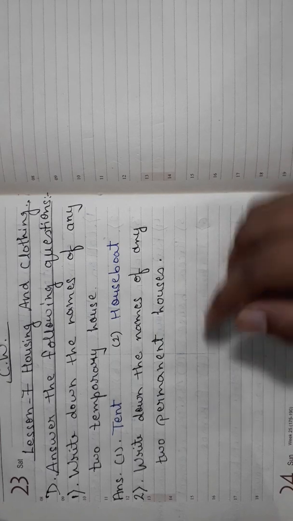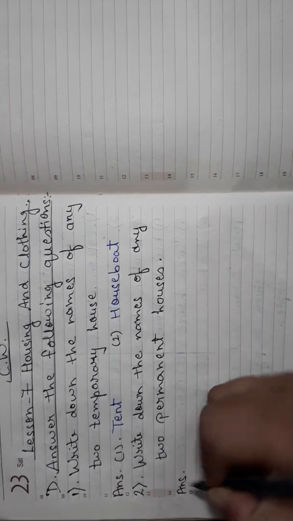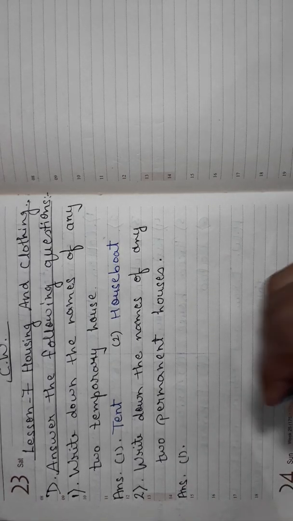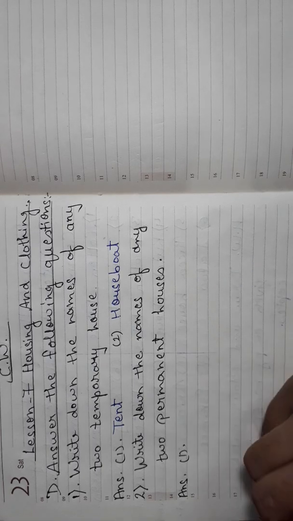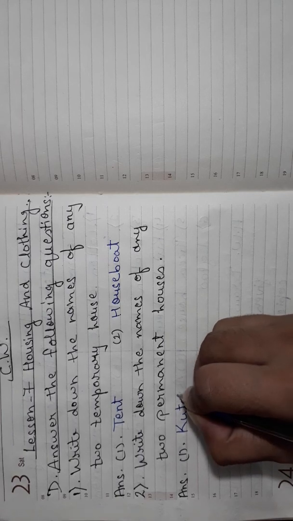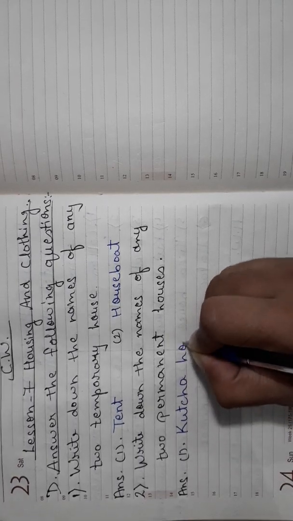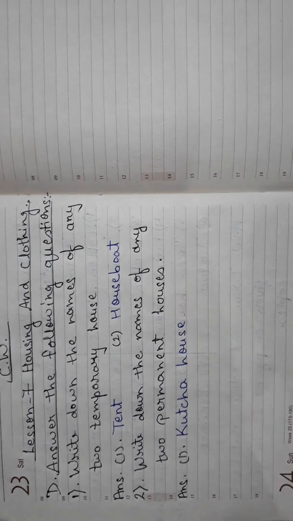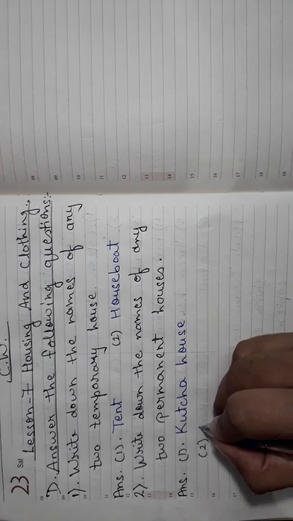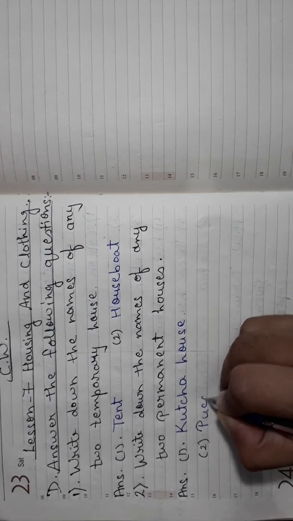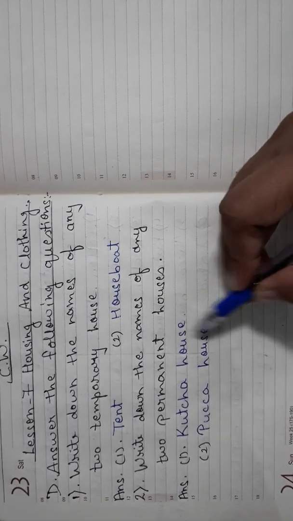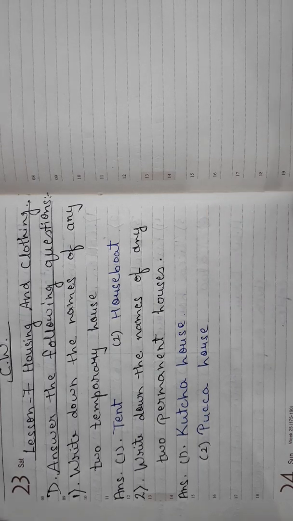All right. So our answer will be number 1. First permanent house is Kacha house. And the second permanent house is Pakka house. Kacha house and Pakka house. These two houses are permanent house.